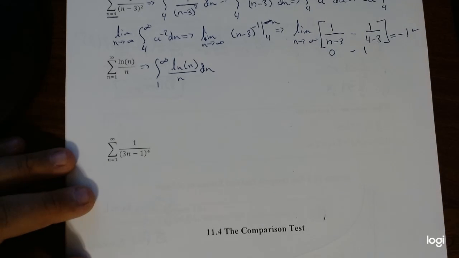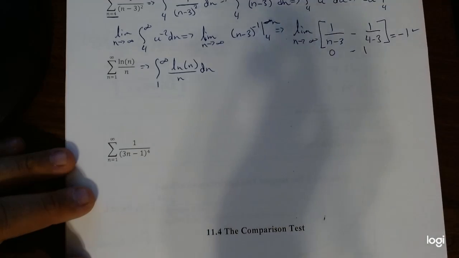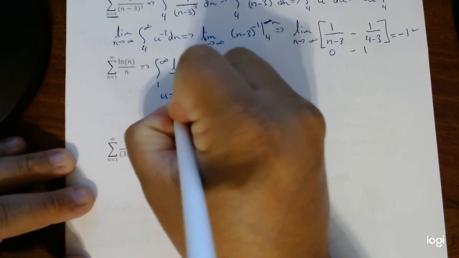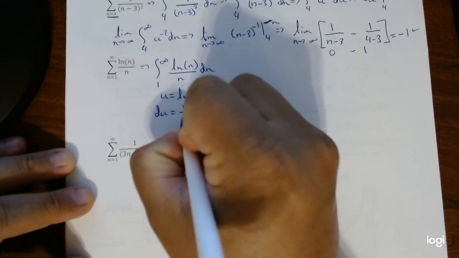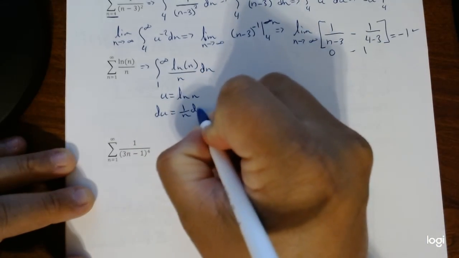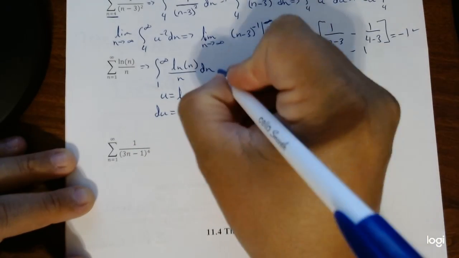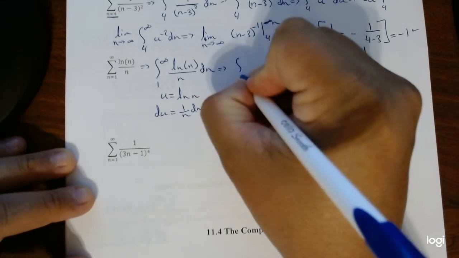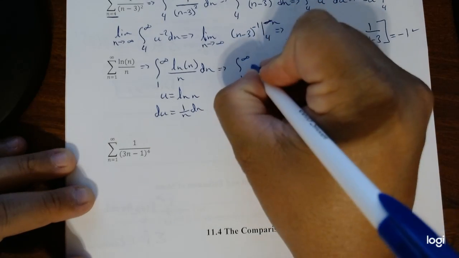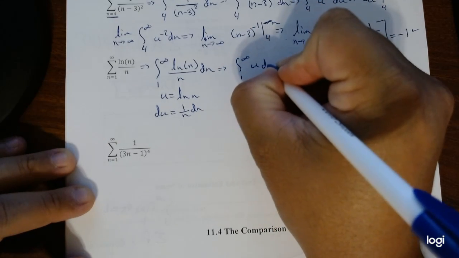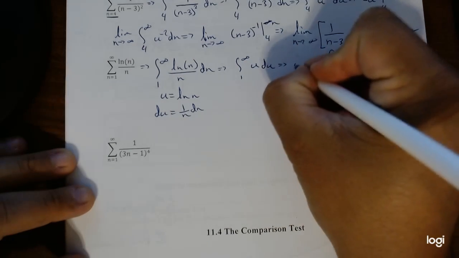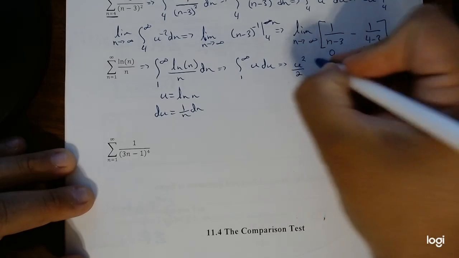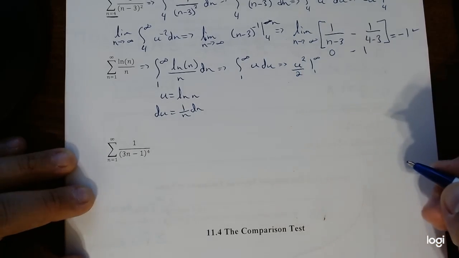Okay. All right, so let u equal natural log of n. du is equal to 1 over n. And notice that's exactly what we have here. So this ends up being the integral from 1 to infinity of just u du, which is going to be u squared over 2, evaluated from 0 to infinity.